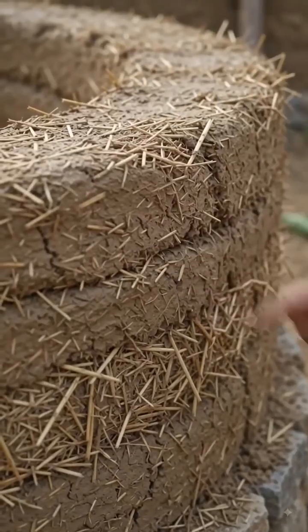Cob has a rich history. We use a mix of soil and straw. This wall rises from its foundation. That is it for today. Next time, we will cover design.